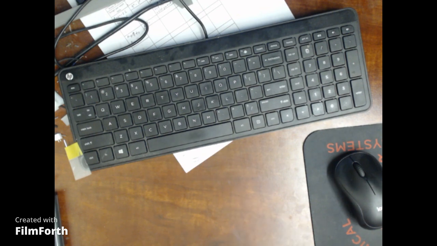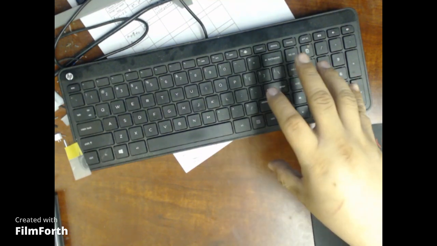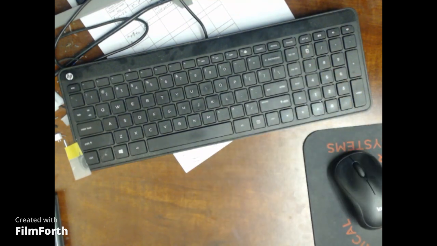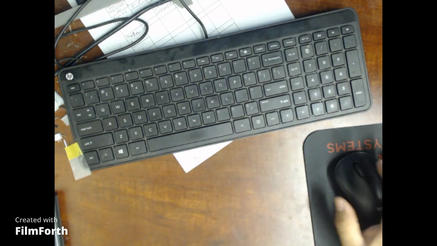Okay, so now we've covered the basics of the mouse and the keyboard itself. Now let's get to these other examples, which are the online sources. So let's switch to the screen.